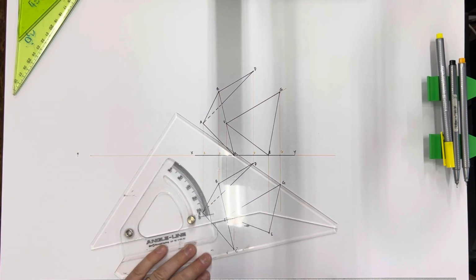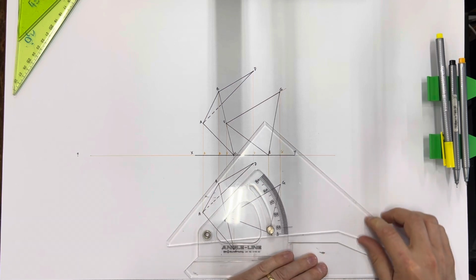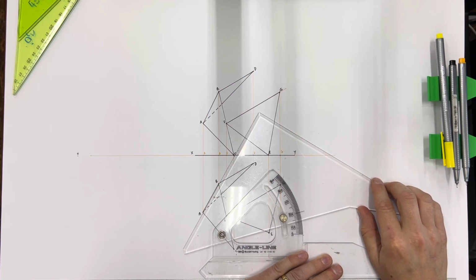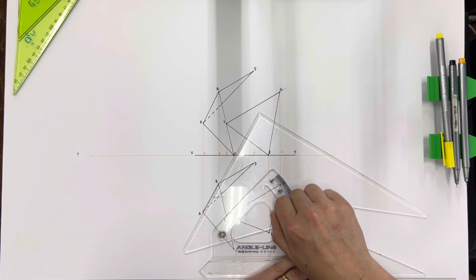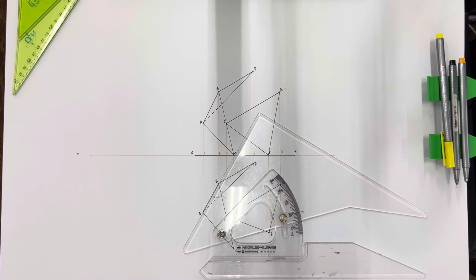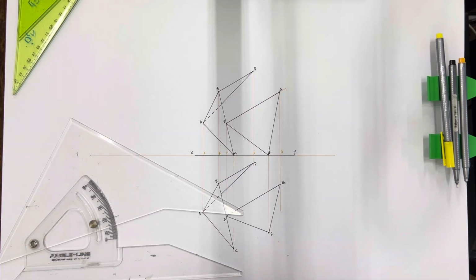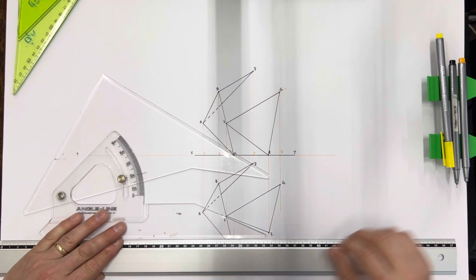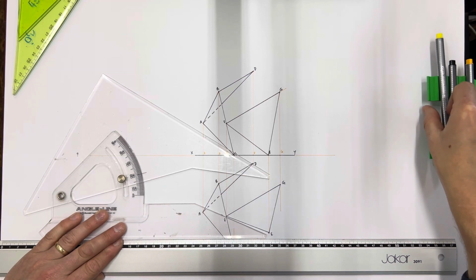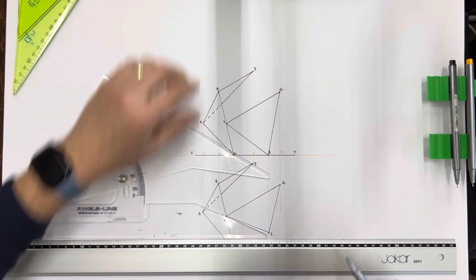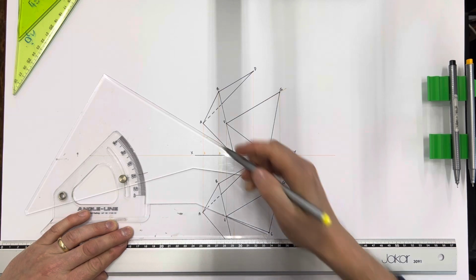It'll speed you up a little. It's not the end of the world if you don't. So you could set up your adjustable set square to this angle and bring out all of the points perpendicular to the line AB. I'll use yellow color for this. So I'm going to bring D out.